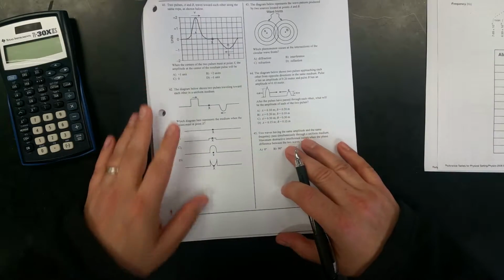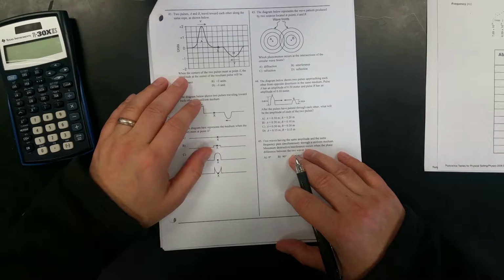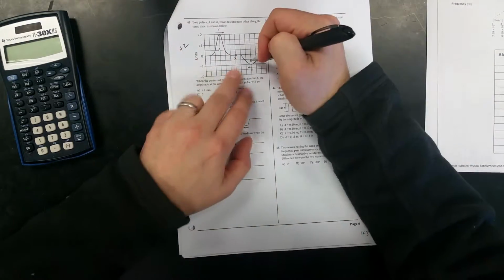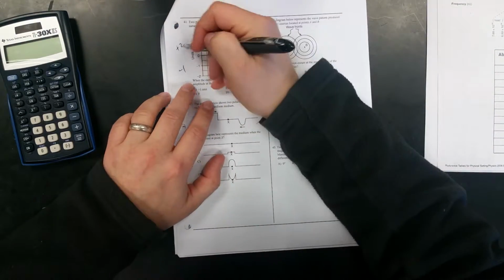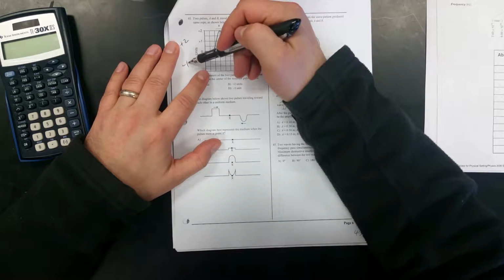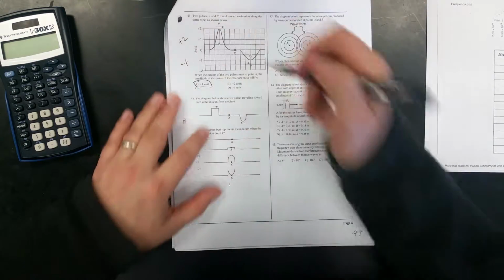Gonna probably stop soon. At least pause. Two pulses traveling towards each other. When the centers of them meet at point X, the amplitude will be, well, let's see, this one goes up +2. This one goes down to -1. So you add those together. This is interference. 2 added to -1 gives you +1. So the answer should be A, +1 unit.